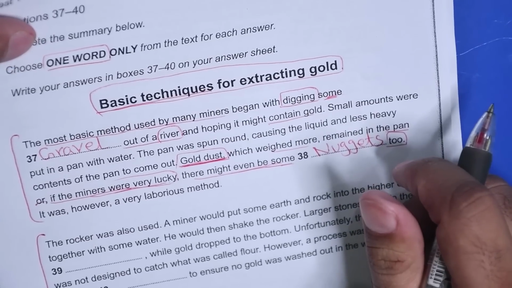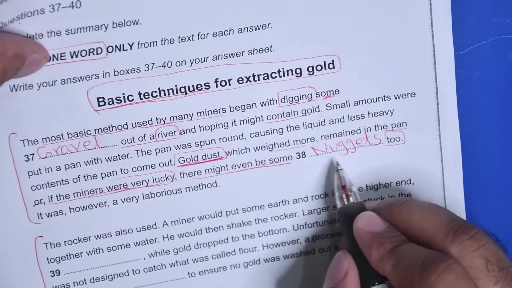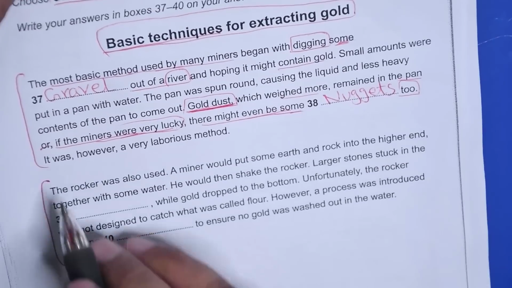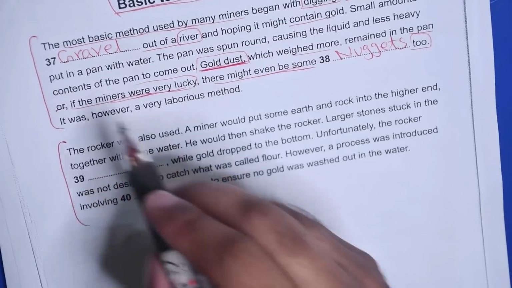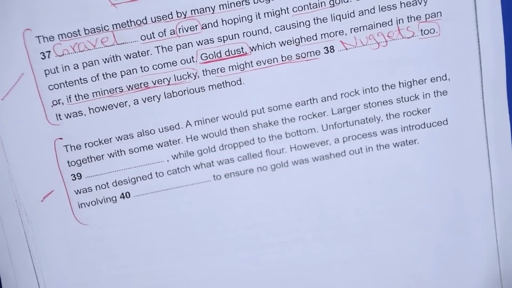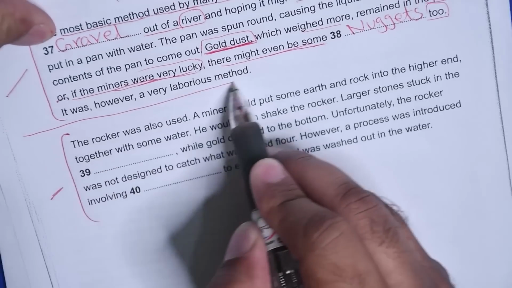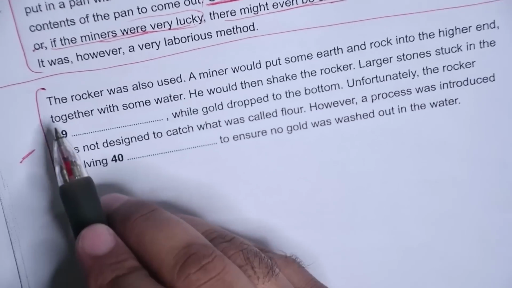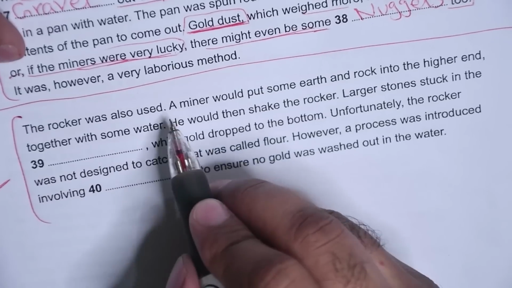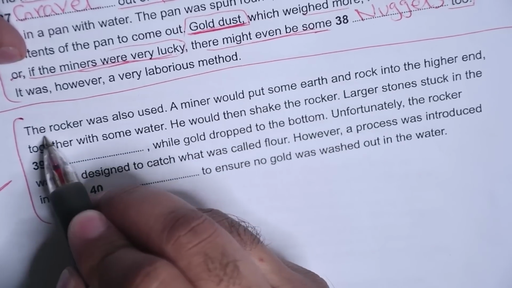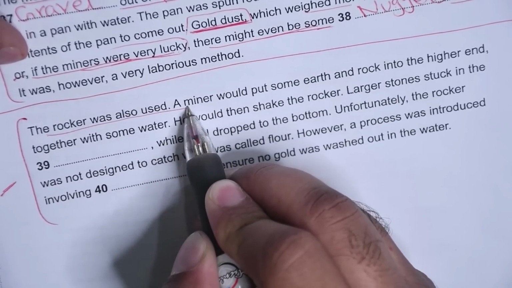Okay, I've got to make sure my spelling is correct. Nuggets. Okay, now we have a separate paragraph. So one is done. Now we have the second one. So I've got to look for a different location. The rocker was also used, a miner would put... now rocker, and we have a paragraph about rocker, okay.